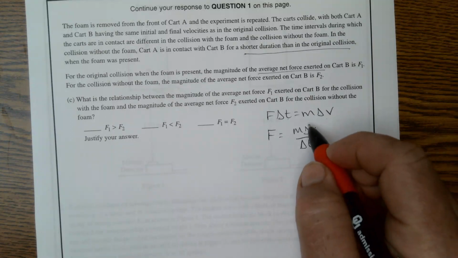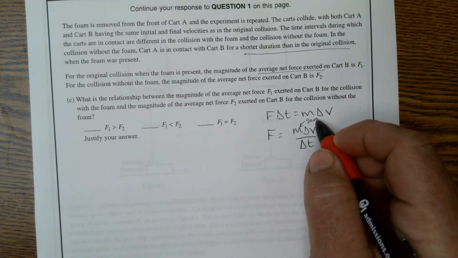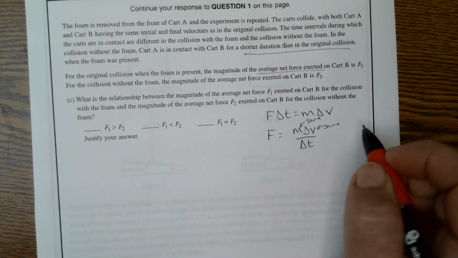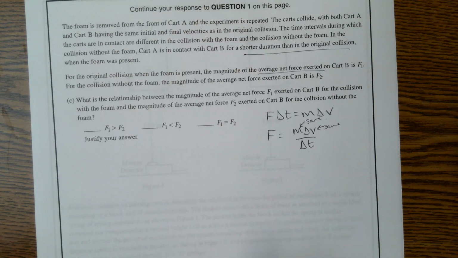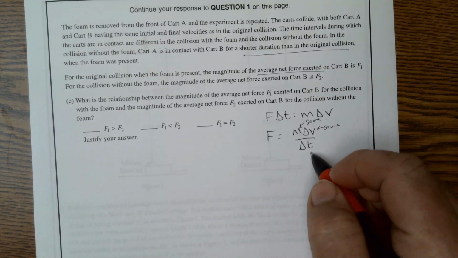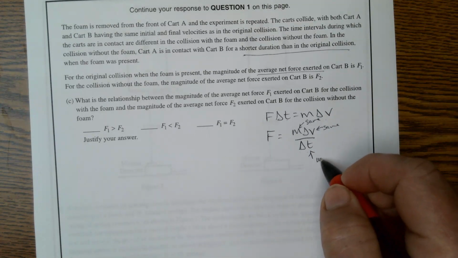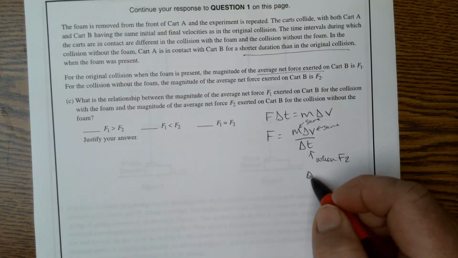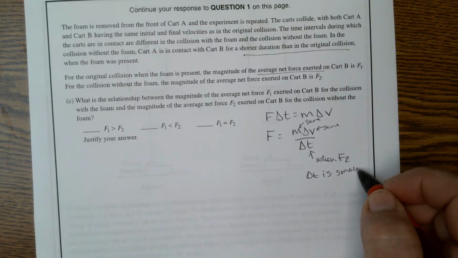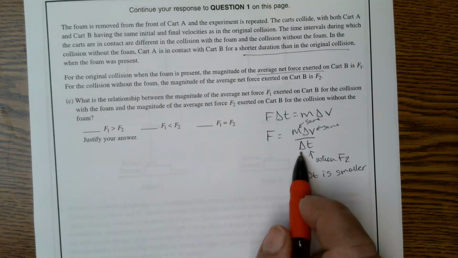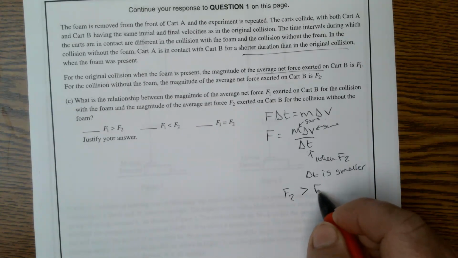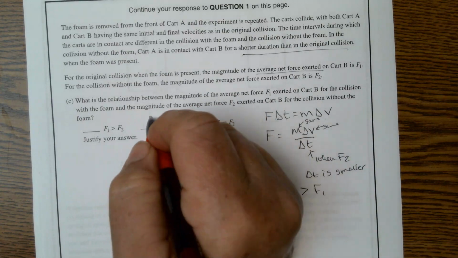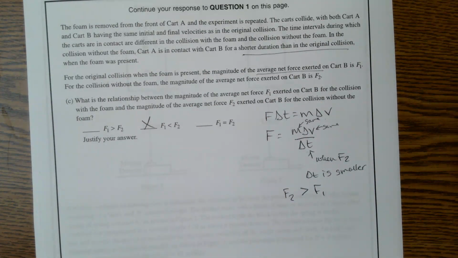But what are we adjusting? This is the same for each of them. This top is going to be the same for whichever, we're talking about B here, but it's going to be the same for either force. The top is going to stay the same. But this changes. So when it's F2, delta T is smaller. And when you divide by a smaller number, then F2 is going to be bigger than F1. So F2, alligator eats F2, go with the bigger one.